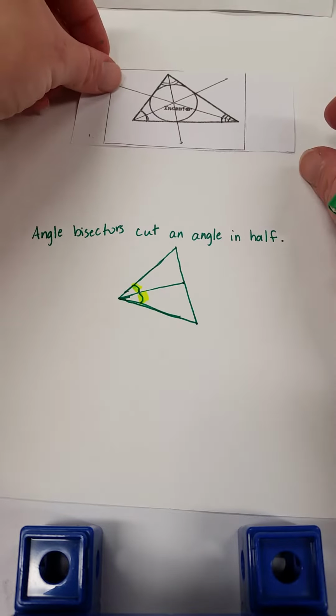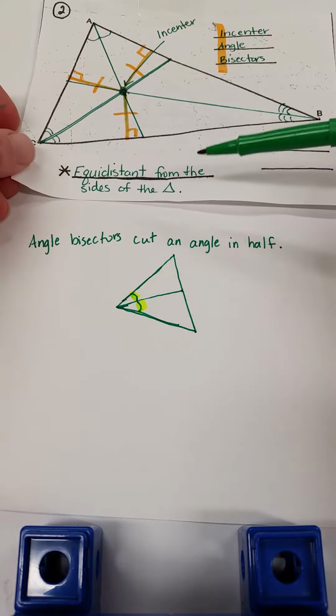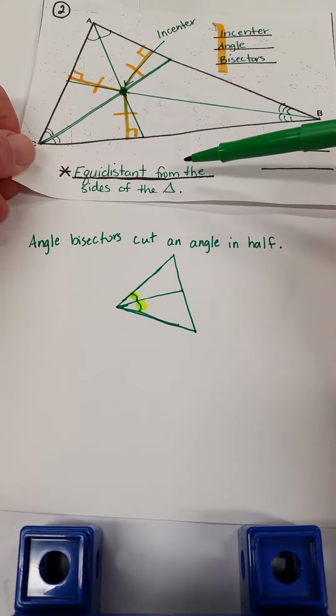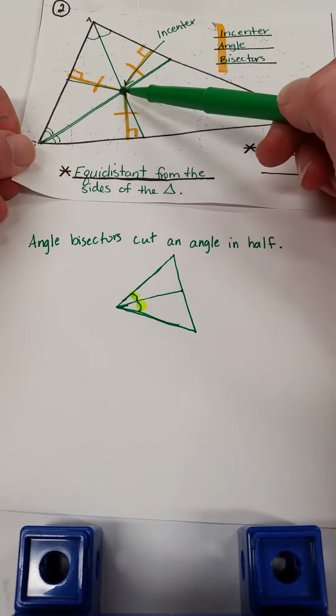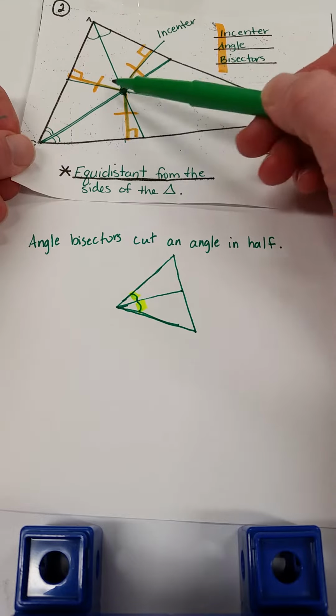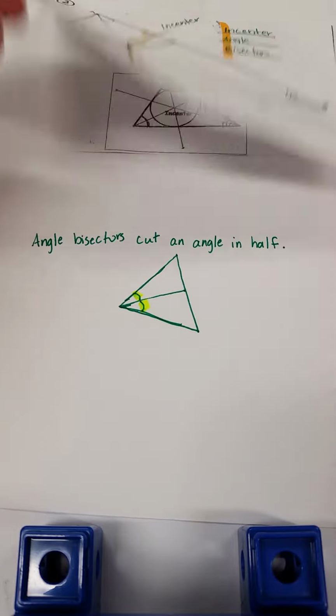You're going to tape this right underneath incenter. So we have incenter was made by angle bisectors, and we learned that the incenter is equidistant from the sides of the triangle. See right here, we drew these segments, and these orange segments were all the same because the incenter was the same distance to each side.